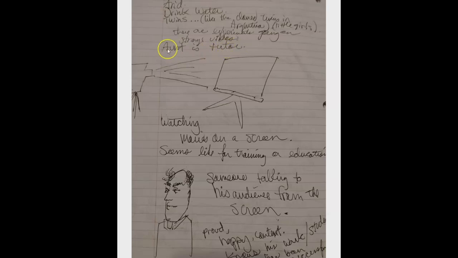Aunt is tutor. Aunt is tutor. Is that what that is? Huh. I don't know. Projector on a screen. Watching movies on a screen seems like for training or education. So yeah, it does kind of remind me of that dream. Someone talking to his audience from the screen, proud, happy, content, knows his work or students have been successful. This guy is like a teacher, a mentor, guide. Is he leading experiments? Is he just a guide? Not sure.